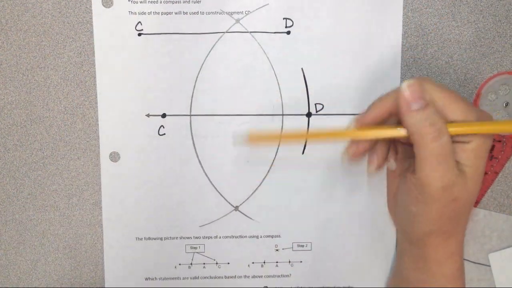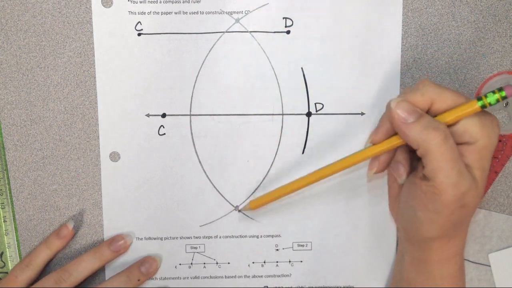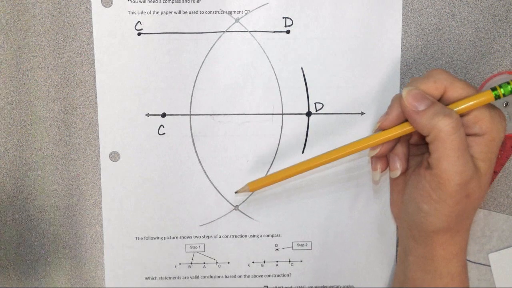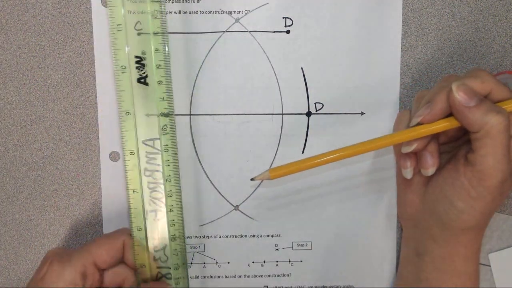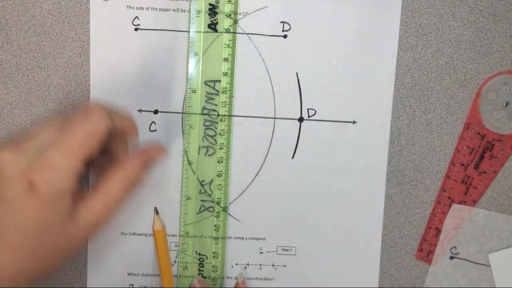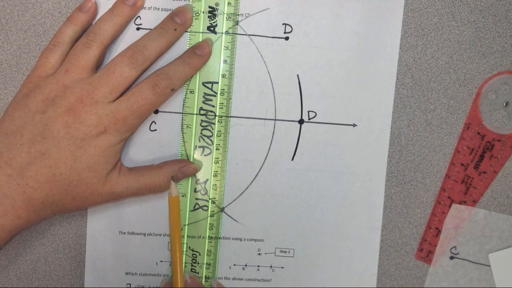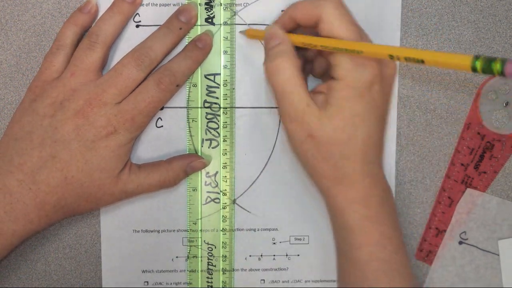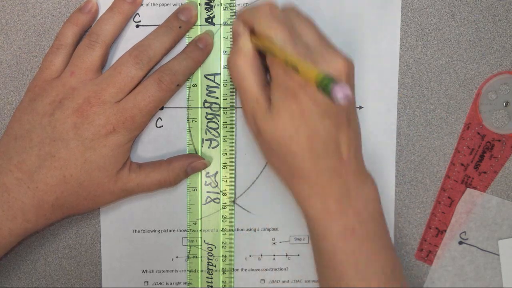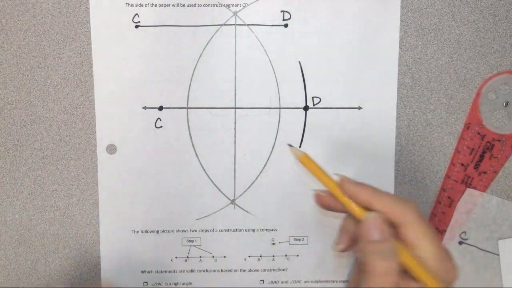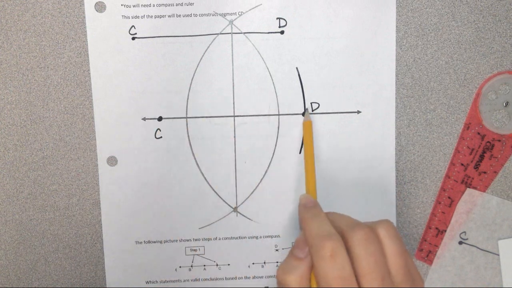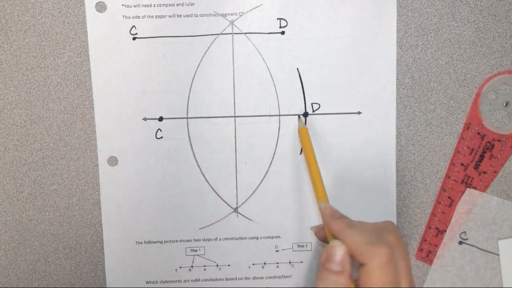Once you've created your second arc and labeled where those two arcs intersect, this is where we're going to use our straight edge. We're going to come in with this ruler and connect those two points. What you've just drawn is the bisector of this line CD.